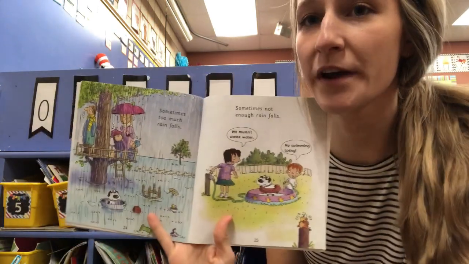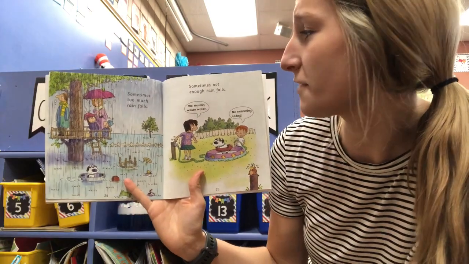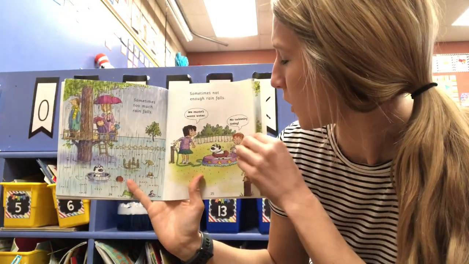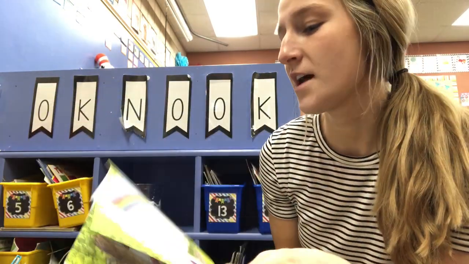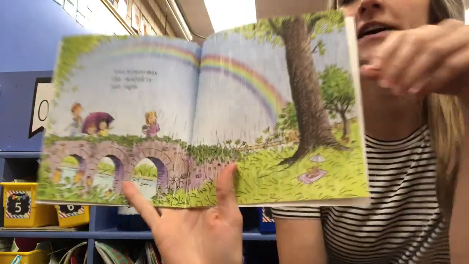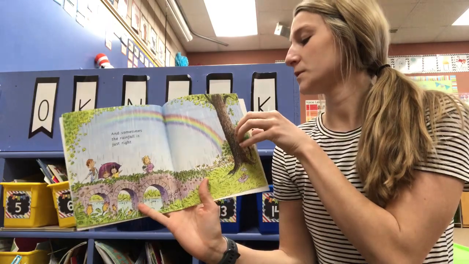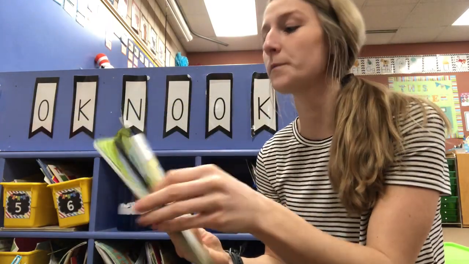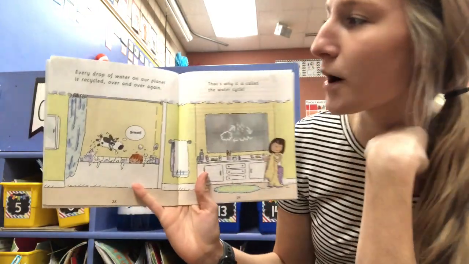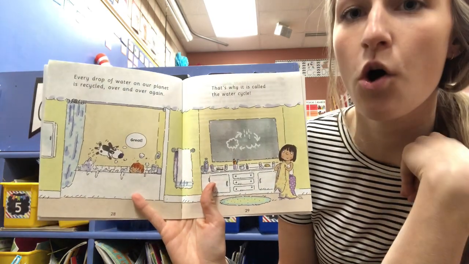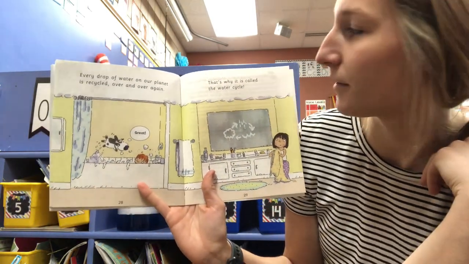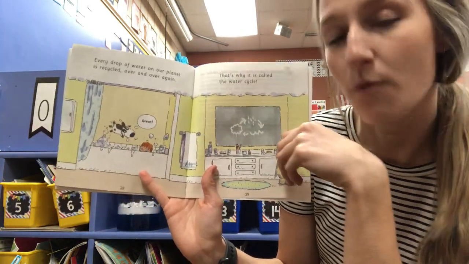Sometimes too much rain falls. Sometimes not enough rain falls. No swimming today. And sometimes the rainfall is just right. Sometimes see a rainbow. Every drop of water on our planet is recycled over and over again. That's why it is called the water cycle.